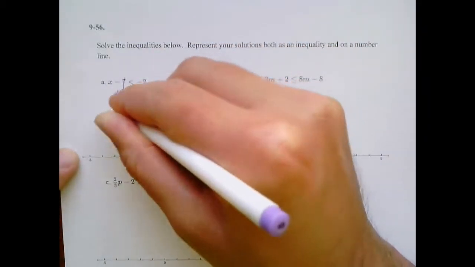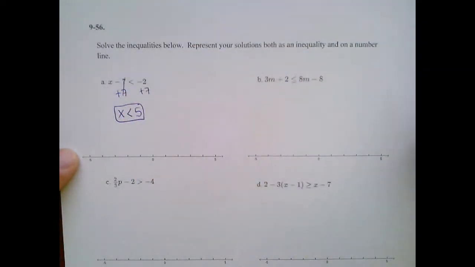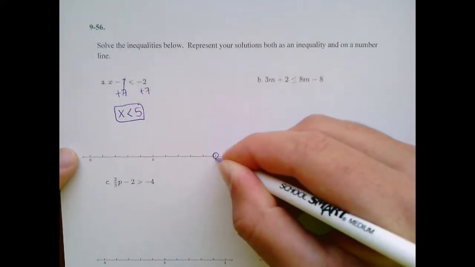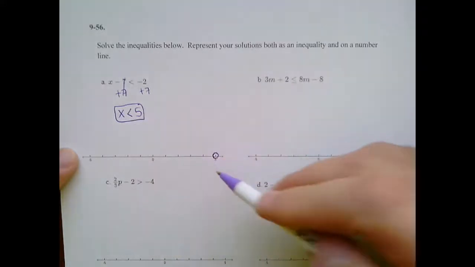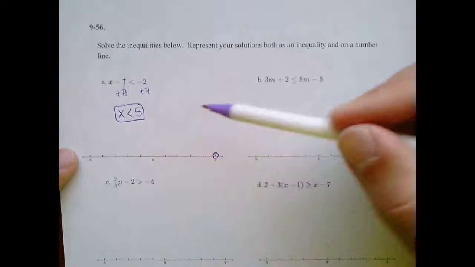So I go to my number line. On 5 itself, should 5 be included or not included? Would you do a solid circle or an open circle? Well, I would do an open circle because we know that if it's not equal to in the inequality, then it's not going to be equal to 5. Now, where are all the numbers that are less than 5? Well, how about to the left, right?